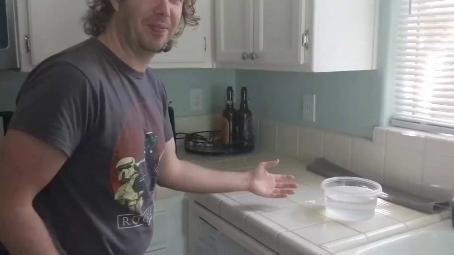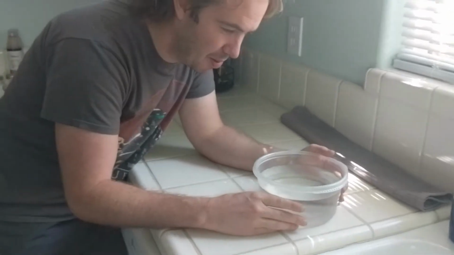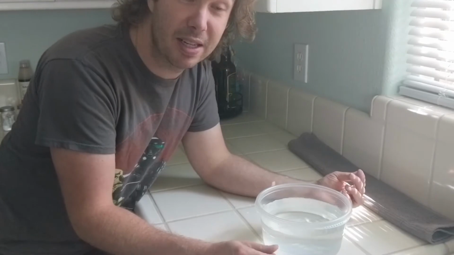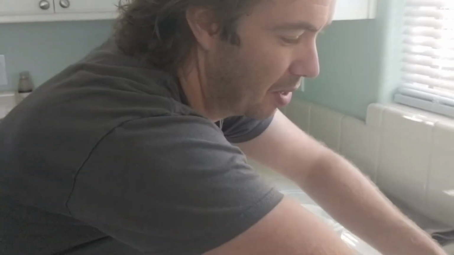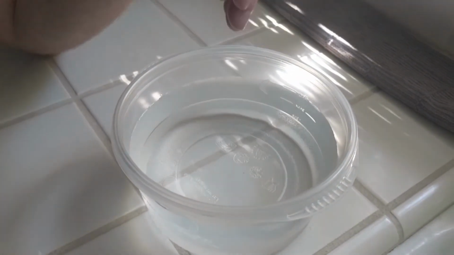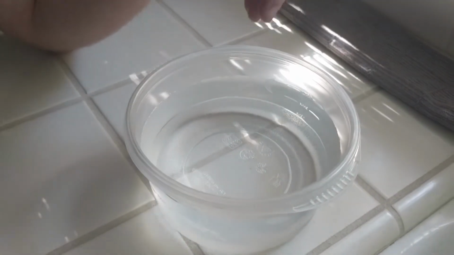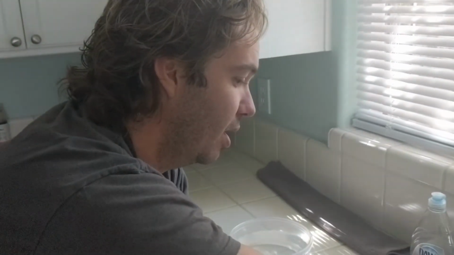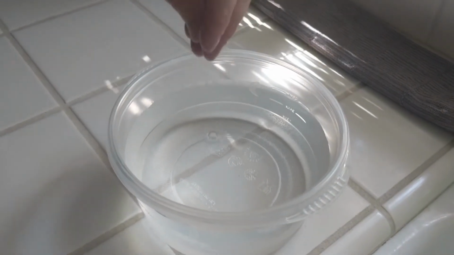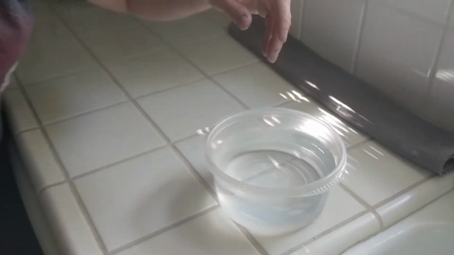So over here, this is just a very simple experiment. Anyone can do it. I'm sure many of you have done it by accident and just thought it was fun. But the idea is you can make waves in water just by dropping drops into a pool of water. And you can see it resonating outward. The bigger the drop, the bigger the wave, and the bigger the amplitude. Alright? It's pretty simple stuff. So let's go take a look at some more waves.